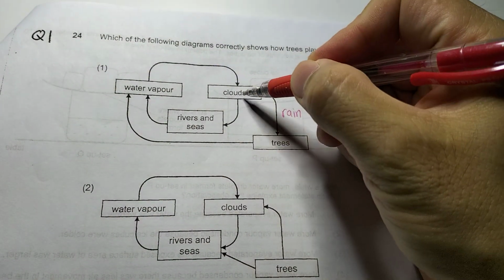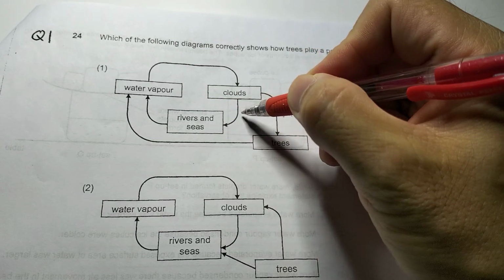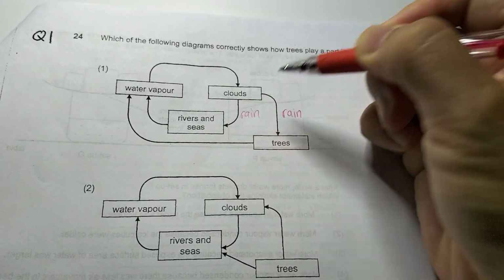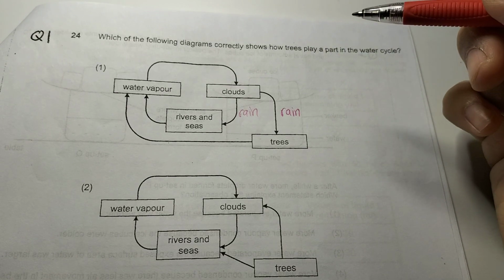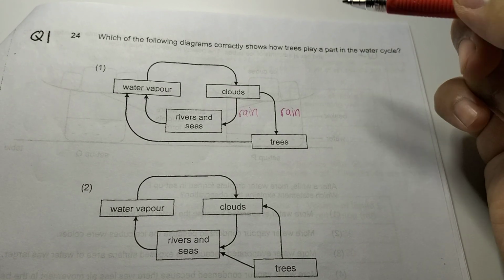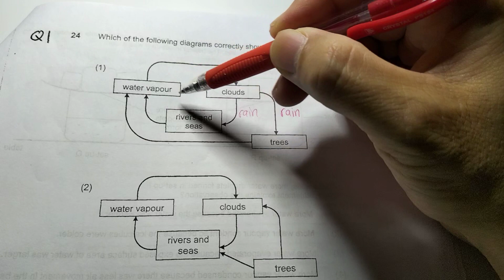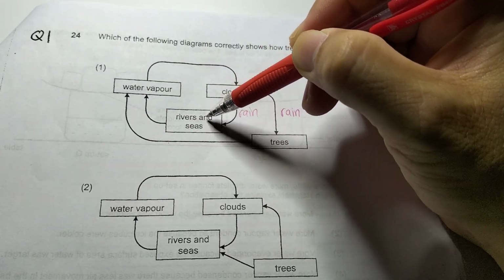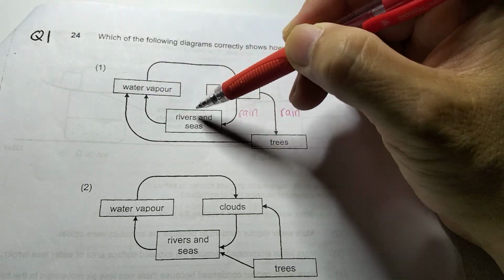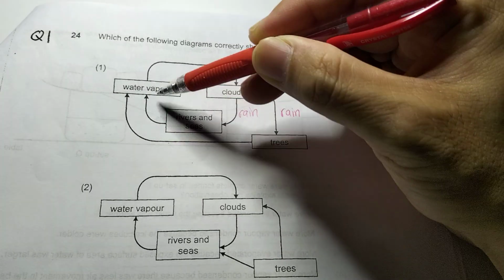Okay, here, clouds to the river and sea. Well, it is also rain. Now, must I start from the clouds? No, I can start from anywhere on the arrow. I just chose to start from the clouds. Now, how about this part here? What happened to the rivers and water? Why is there an arrow from the rivers and water to water vapor? How did this turn into water vapor?